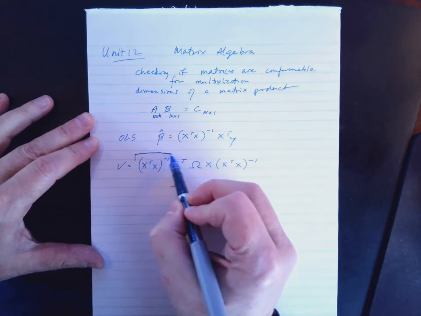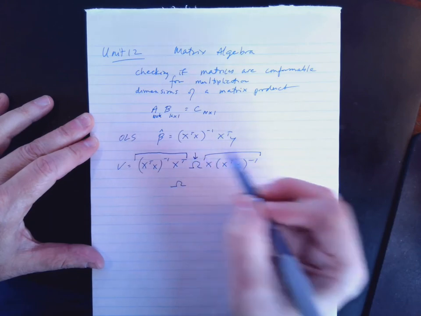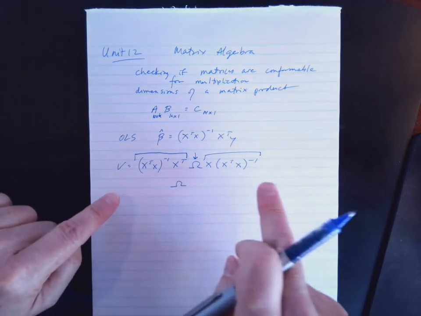So you've got a piece of bread, and you got a piece of bread, and you got the filling of the sandwich.